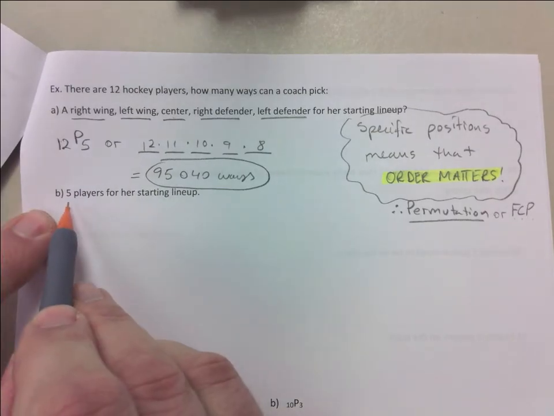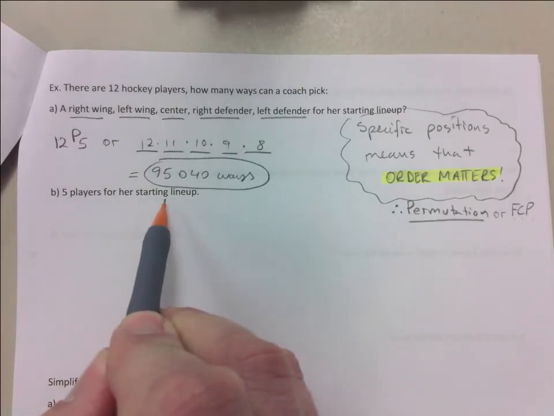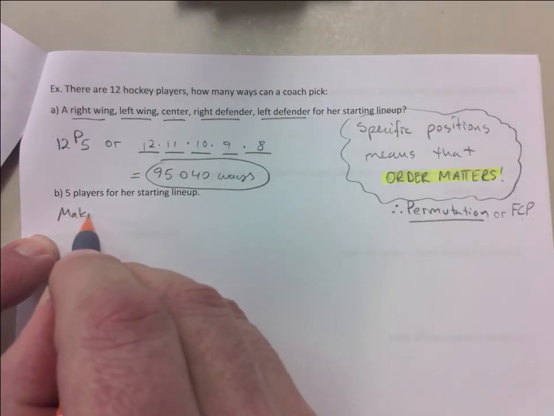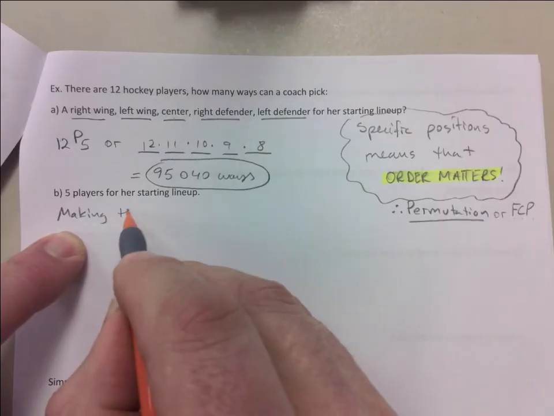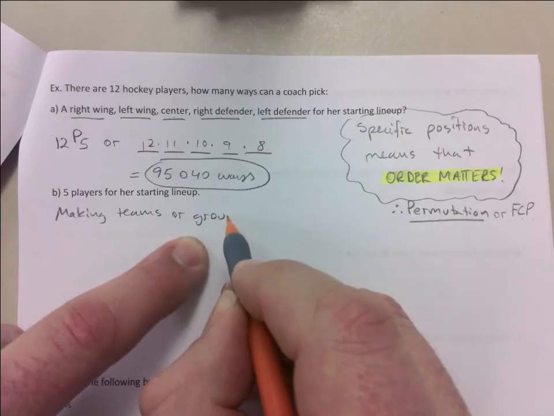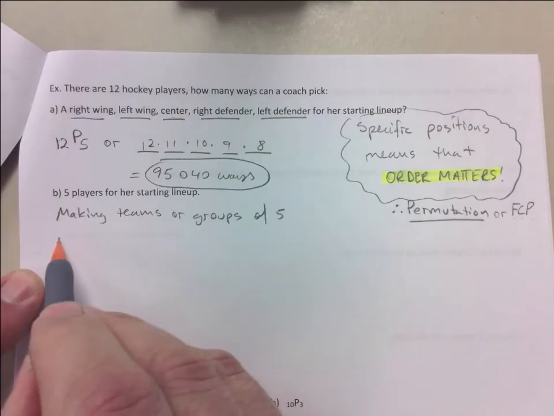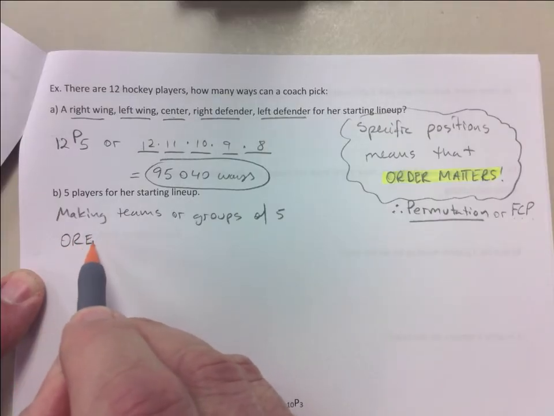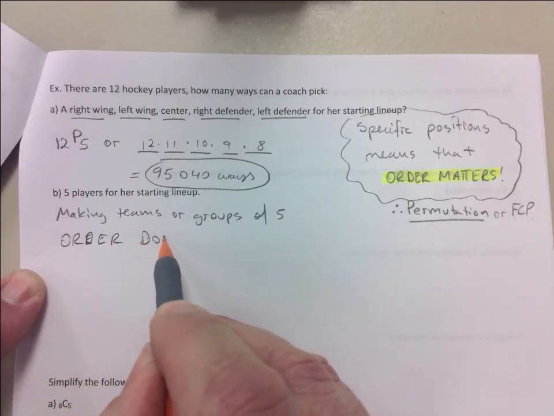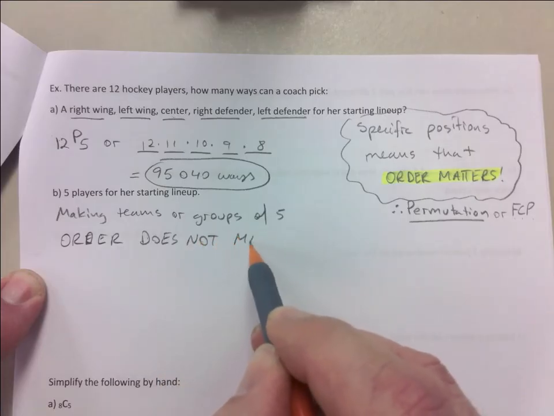What about if the question just said, how many ways can 5 players be chosen for a lineup? Making teams or groups of 5, order does not matter here.